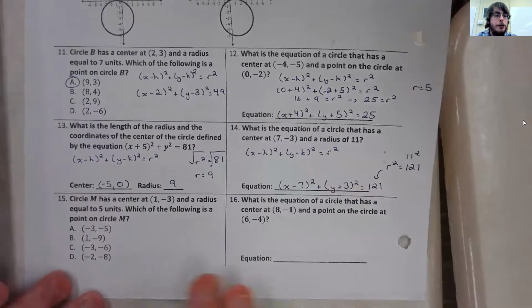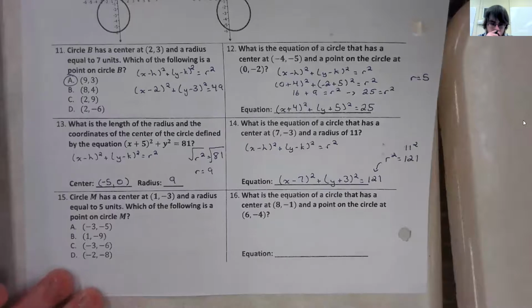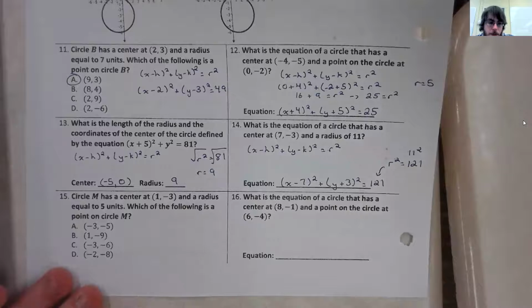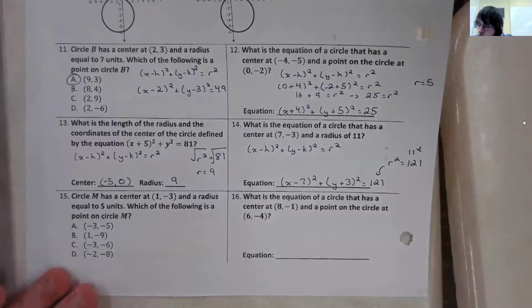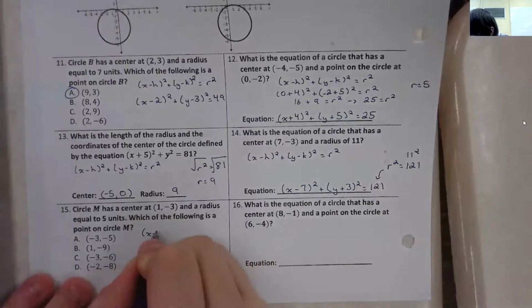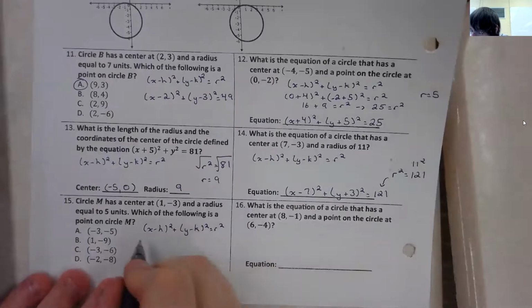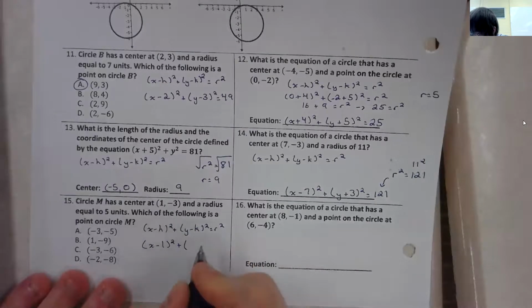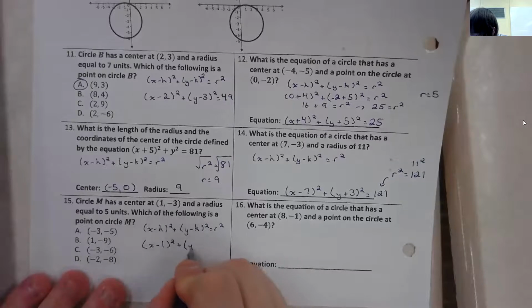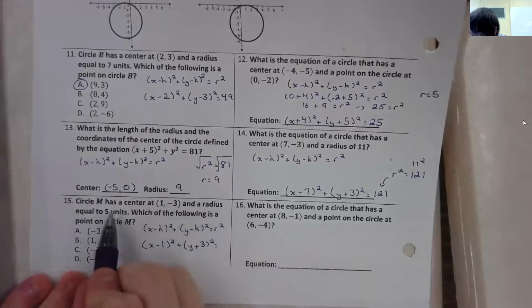Number 15. Number 15 is very similar to number 11. It says circle M has a center at 1, -3 and a radius equal to 5 units. Which of the following is a point on circle M? So again, we want to determine the equation of a circle. So we already have everything we need. So our first bit here, x minus h, would be x minus 1 squared. Our second bit, y plus 3 squared, is equal to r squared, which would be 5 squared, which is 25.